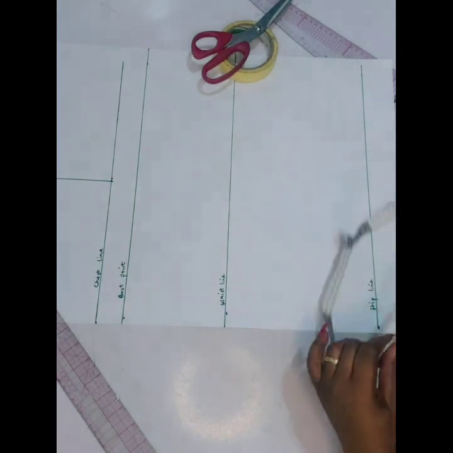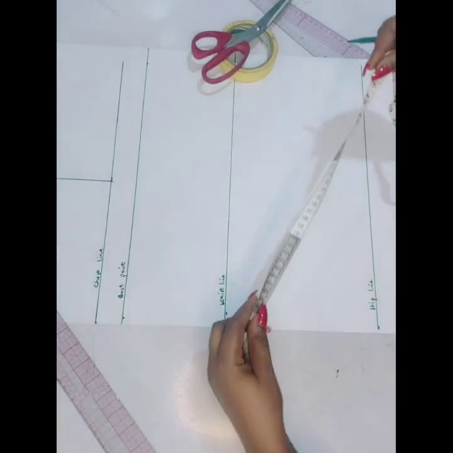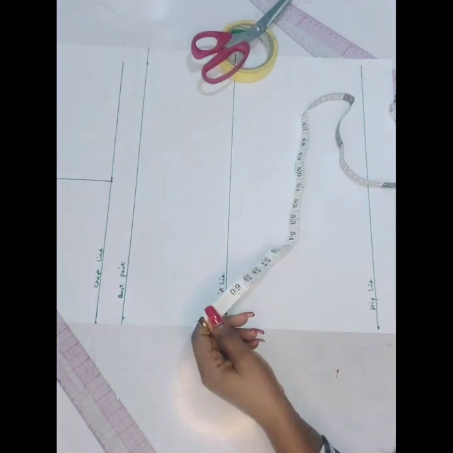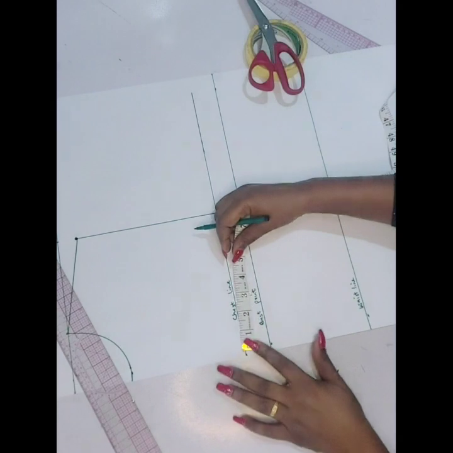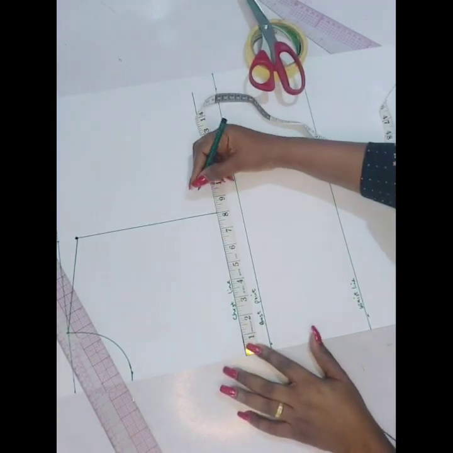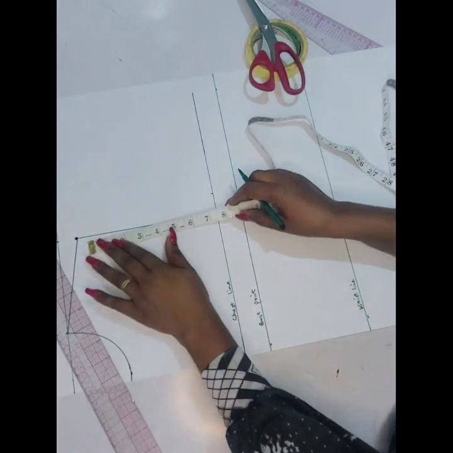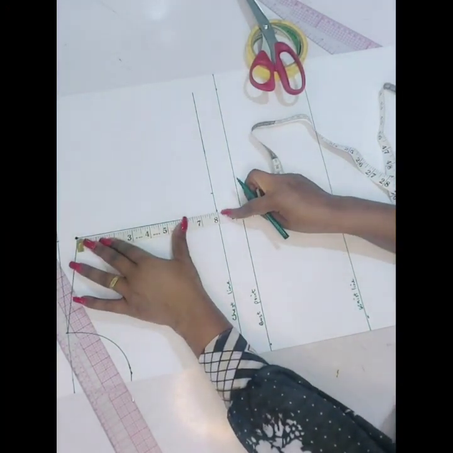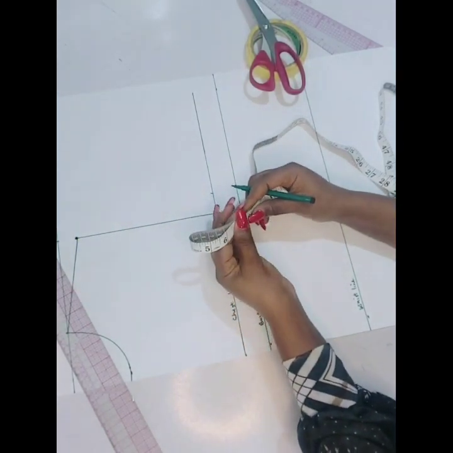The next thing I'm going to do right now is to mark my bust measurement. In order to draw my armhole curve, I have to mark my bust measurement on the chest line. My bust measurement is 37 inches divided by 4 is 9.25, so I will mark that. Once I mark that, I'll measure my armhole, which is 8 inches. Then I'll get the midpoint by dividing my tape into 2.